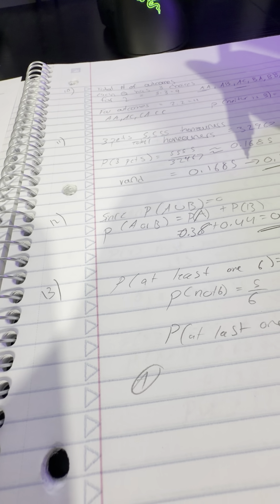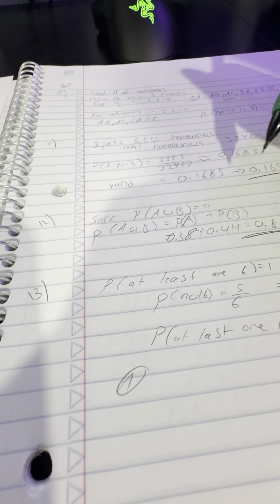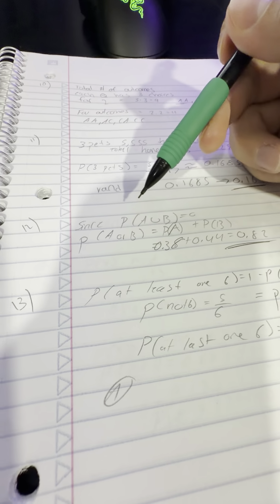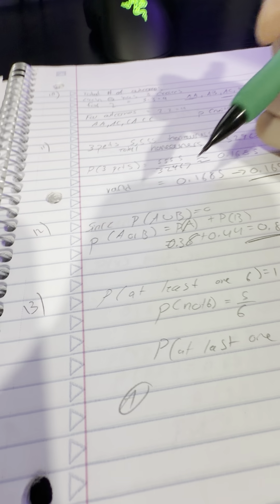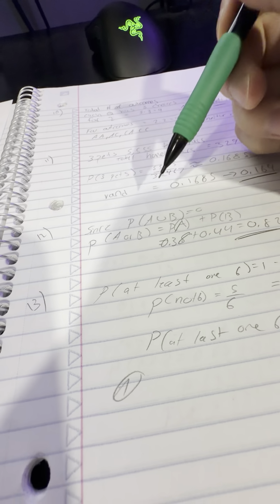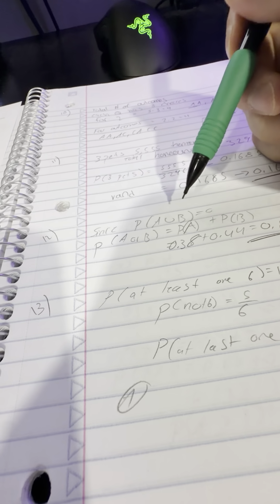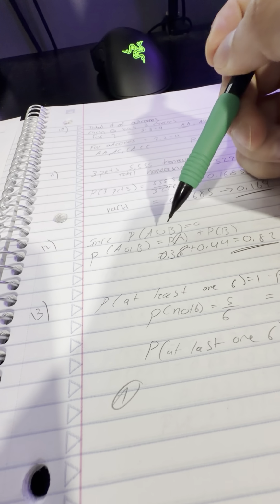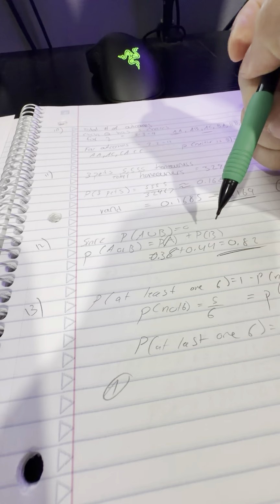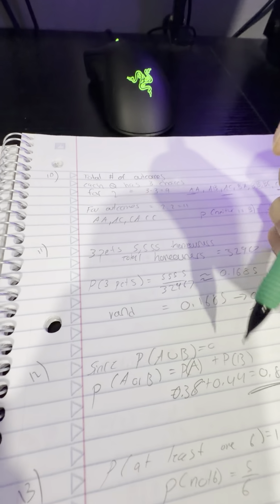Okay, so for number 12, essentially just plug back into the formula. Since P(A union B) equals 0, it would be P(A or B) equals P(A) plus P(B). And you just fill in the numbers, which are over here.